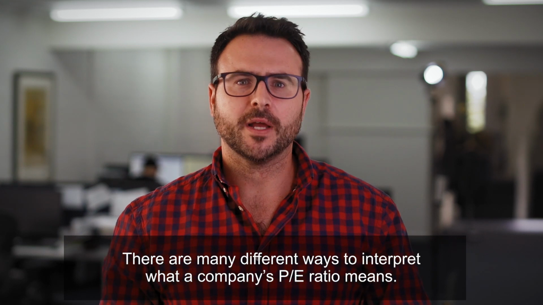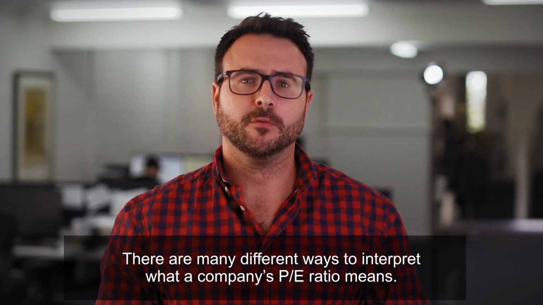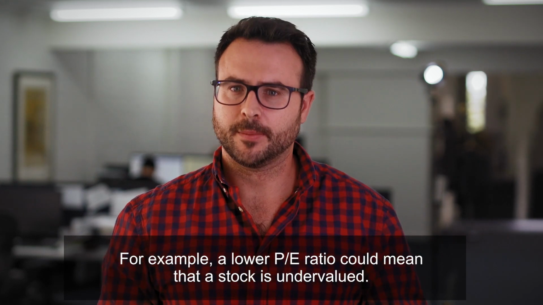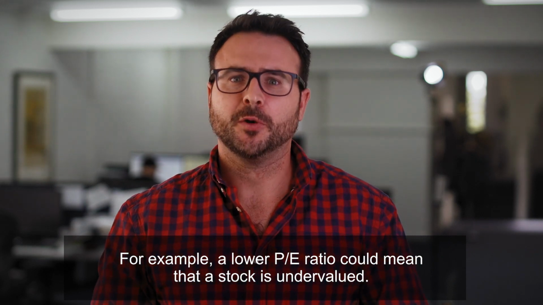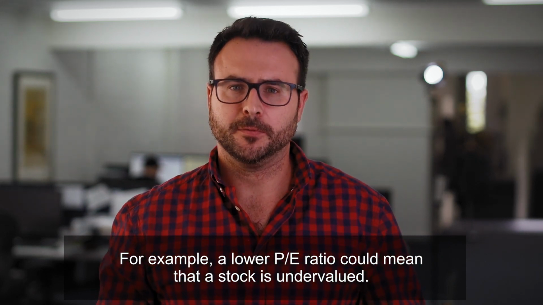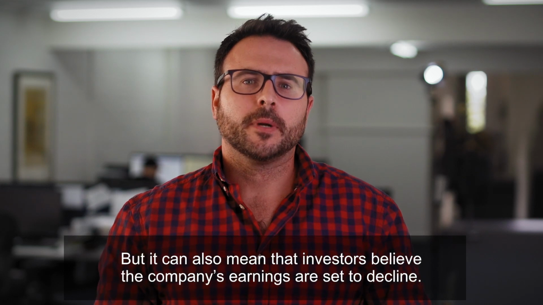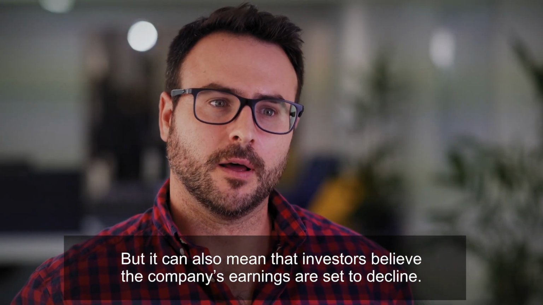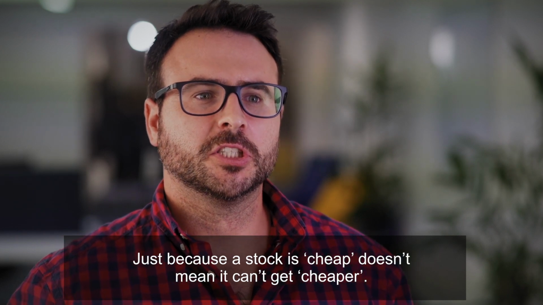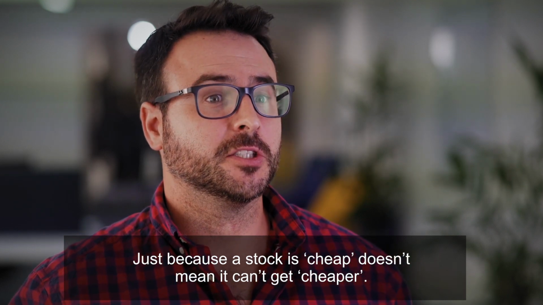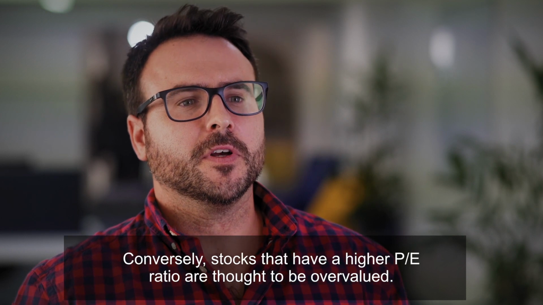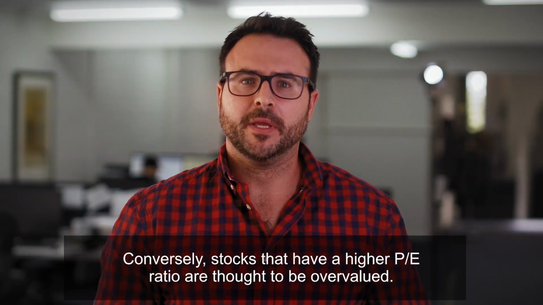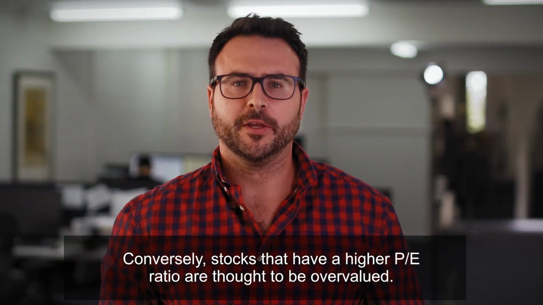There are many different ways to interpret what a company's PE ratio means. For example, a lower PE ratio could mean that a stock is undervalued. But it can also mean that investors believe the company's earnings are set to decline. Just because a stock is cheap doesn't mean it can't get cheaper. Conversely, stocks that have a higher PE ratio are thought to be overvalued.